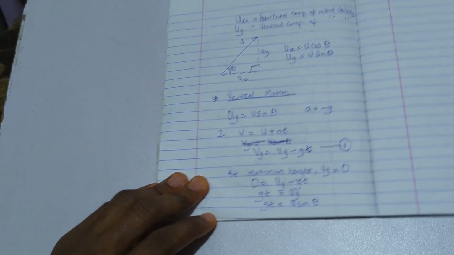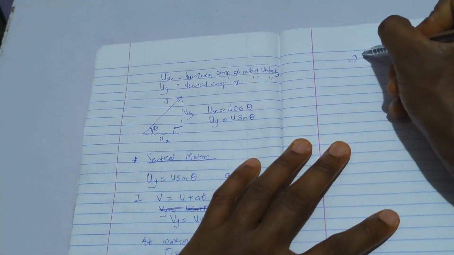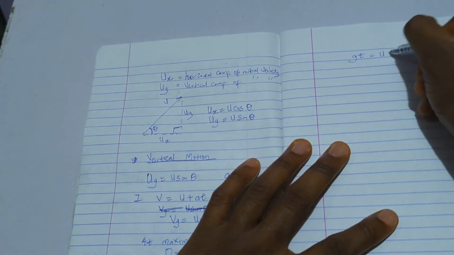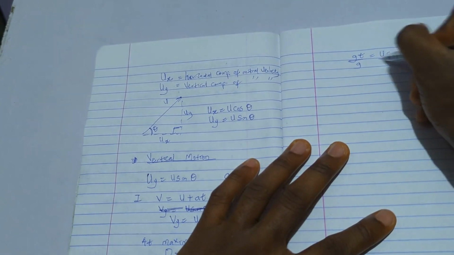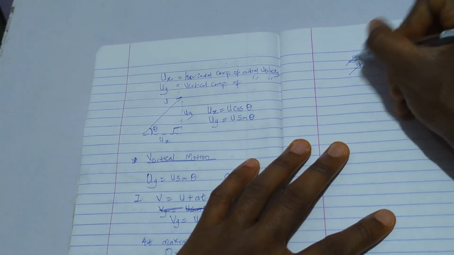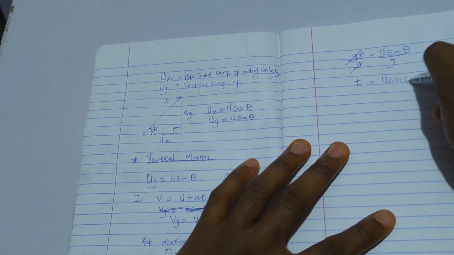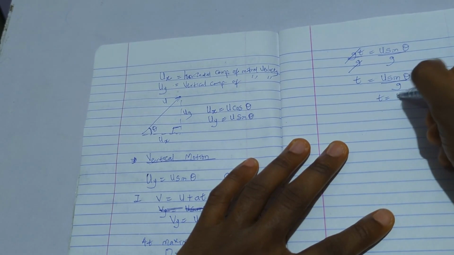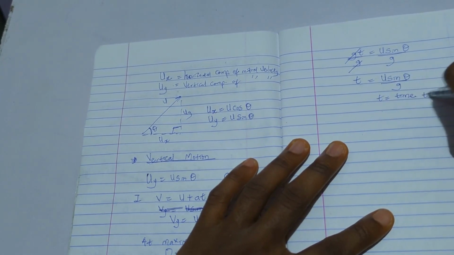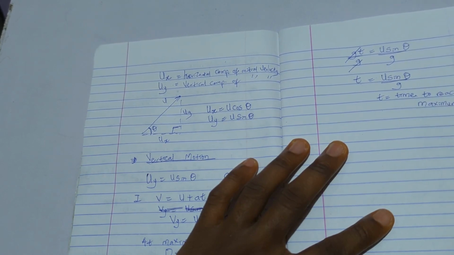By dividing both sides by g, your t is going to be u sine theta over g, where t is the time to reach the maximum height.